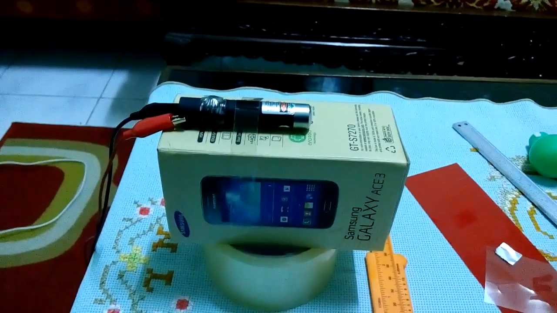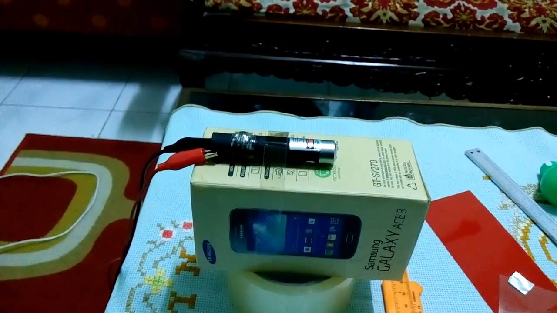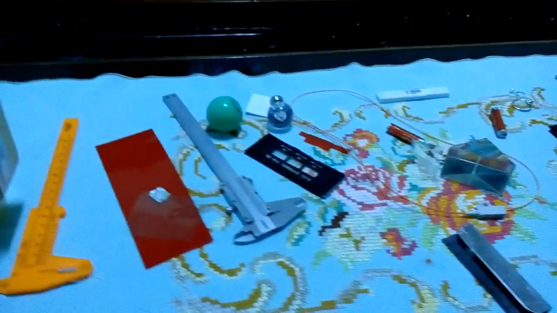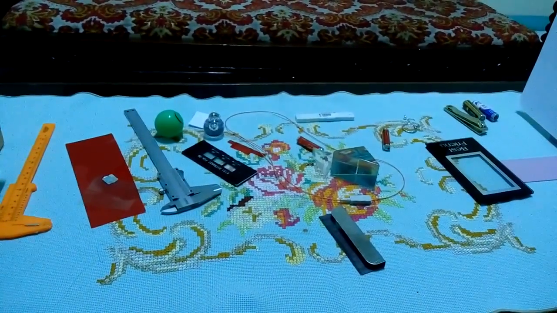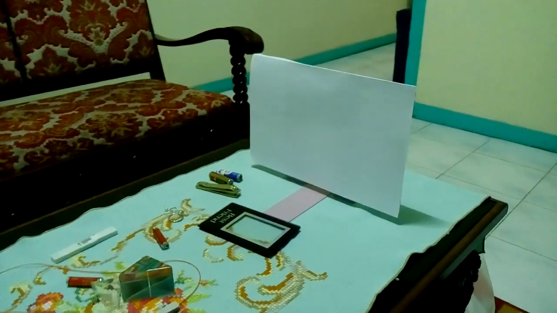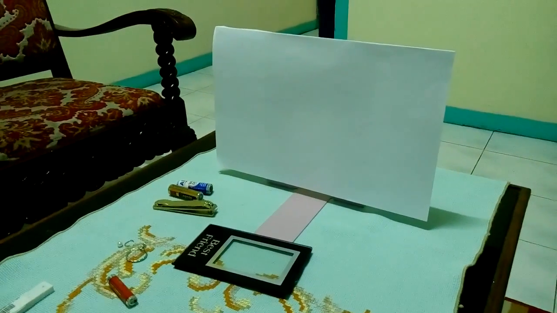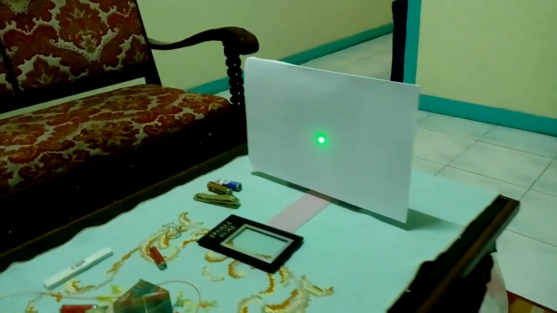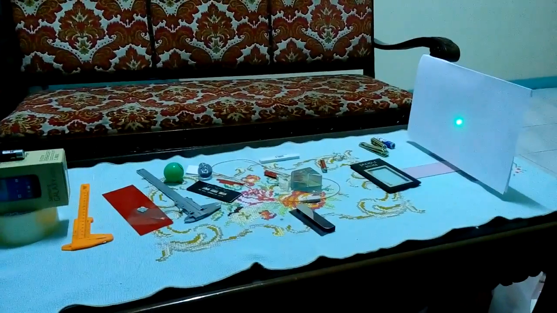For the light source, we are going to use a laser pointer to provide coherent monochromatic light. We will use various types of obstacles. And finally, a screen to capture the image produced by the diffracted light. Let's turn on the laser and aim to the center of the screen. See the bright spot on the screen where it coincides with the laser beam.